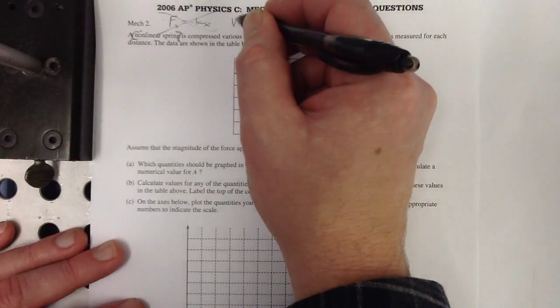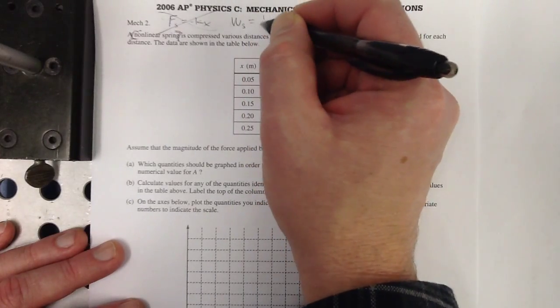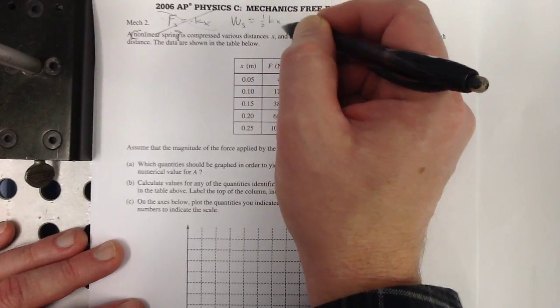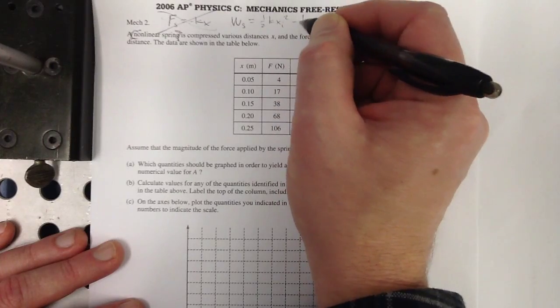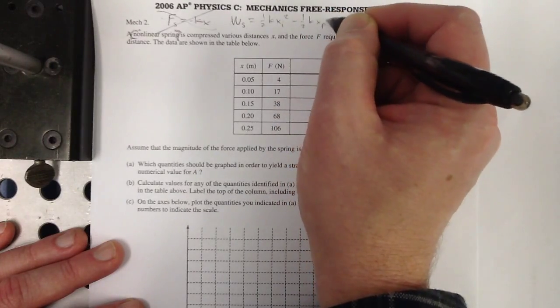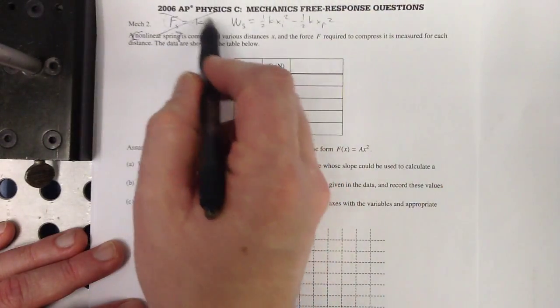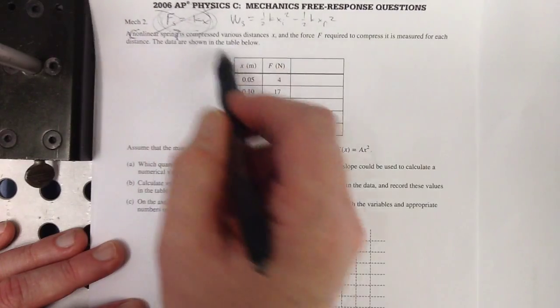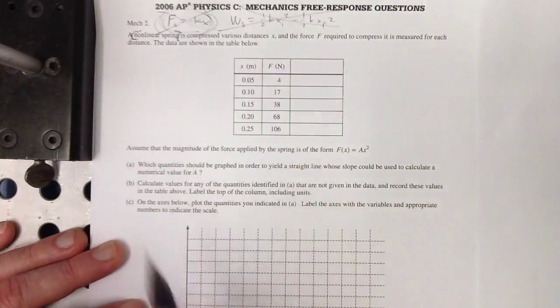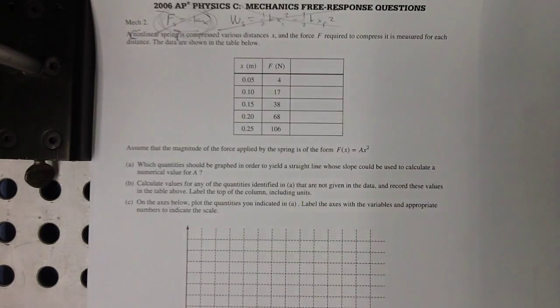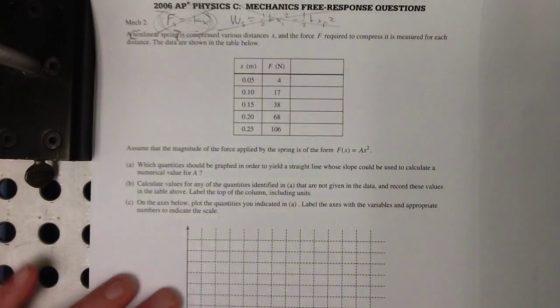It means that the work done by a spring, 1/2 k x initial squared minus 1/2 k x final squared, well, that was the antiderivative of this, right? That was the integral of this. So this does not apply. If you're thinking you're going to use those, you're in big trouble.